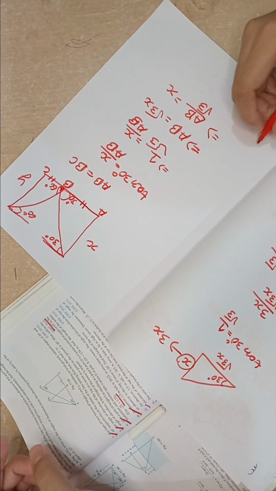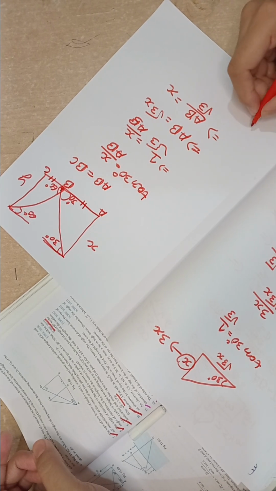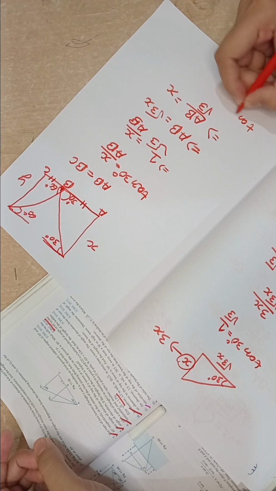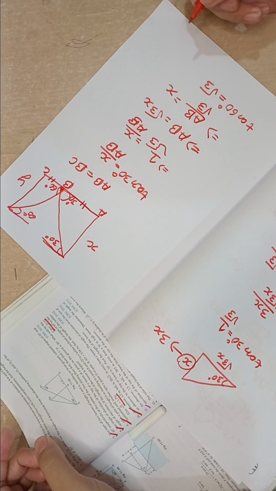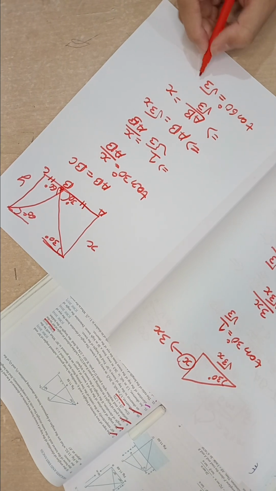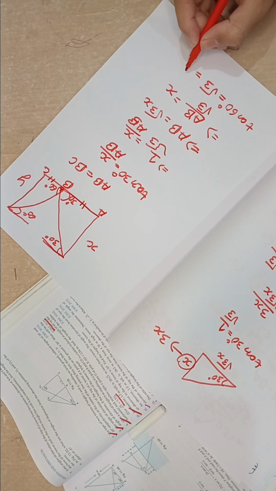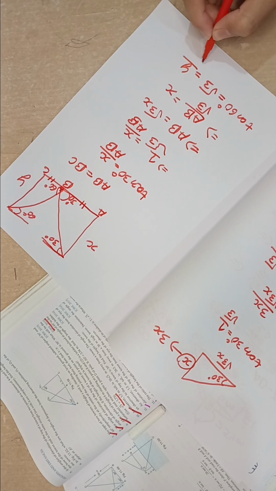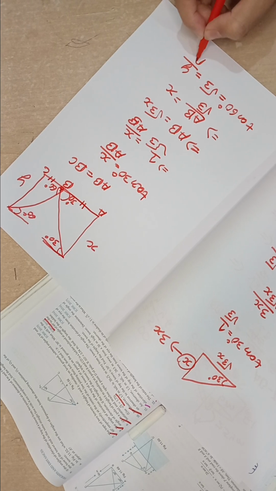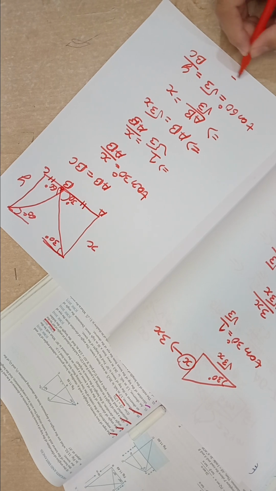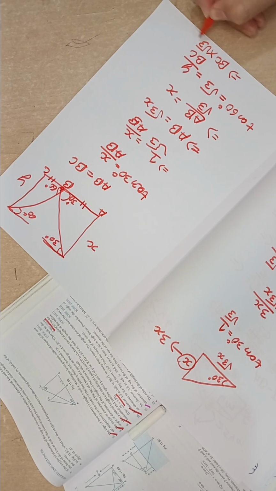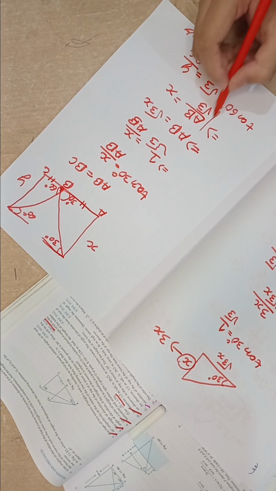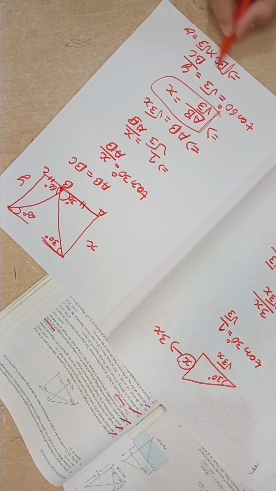Similarly tan 60 degree equals root 3, which is equal to y by BC. BC is equal to AB. So BC into root 3 is equal to y. We got these two values of x and y.